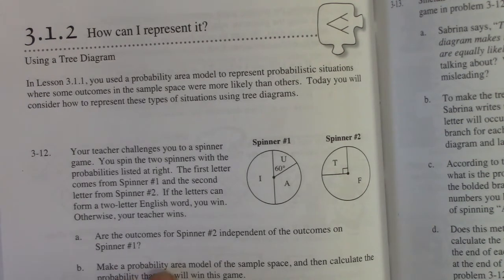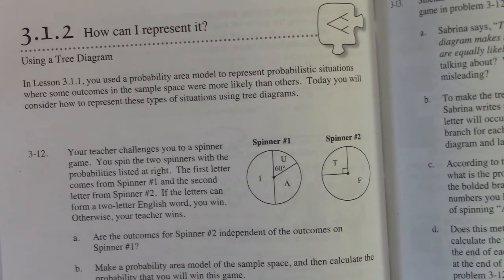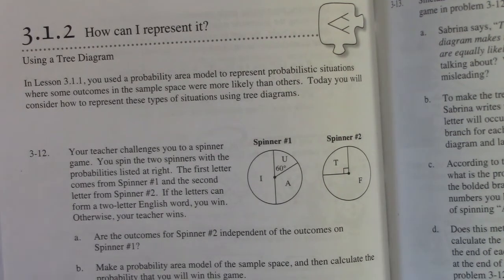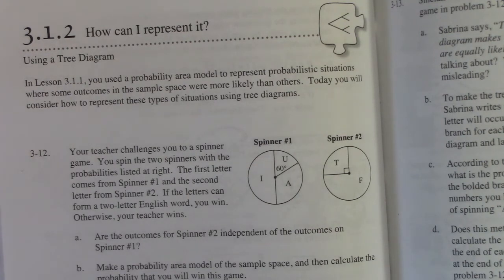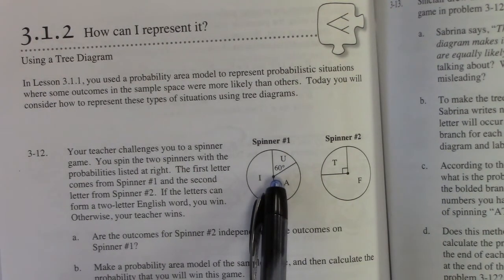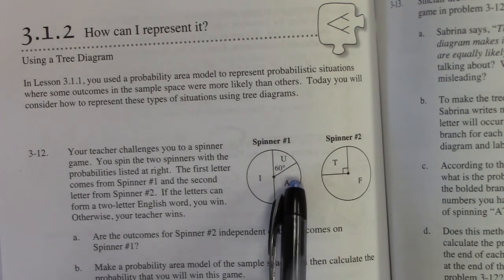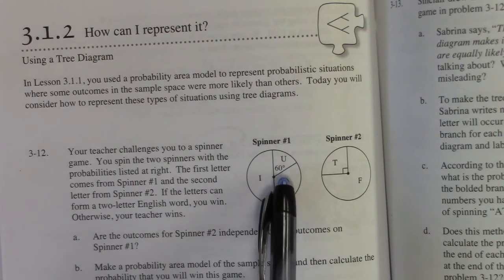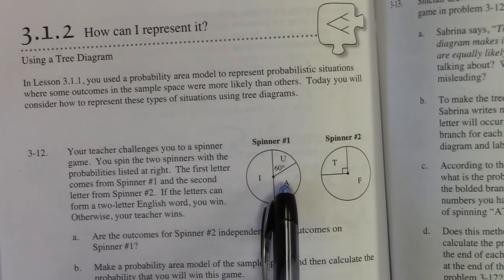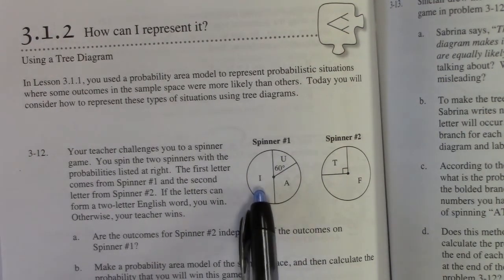Now in part B, they ask us to make a probability area model of the sample space. That is basically what we did last Thursday and Friday. You're going to have the area model, the box with the two side dimensions. I'm going to give you three hints as you're working on this. Hint 1: this 60 degrees is going to throw some of you off. My hint to you is to think about how many degrees are in an entire circle. I'll say that again. How many degrees are in an entire circle? That should help you figure out what portion each of these letters is.